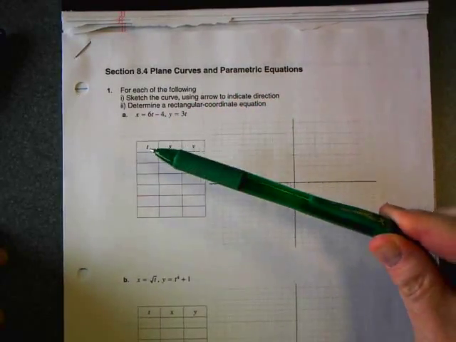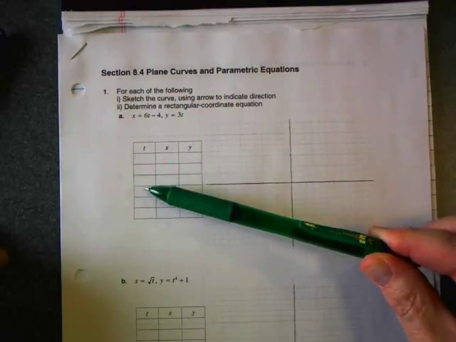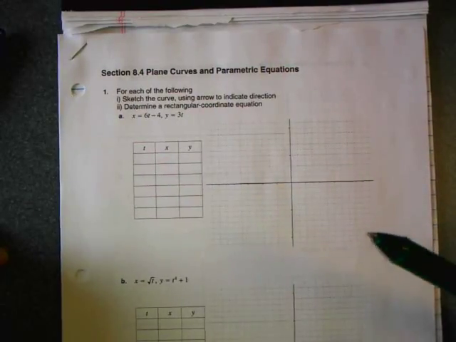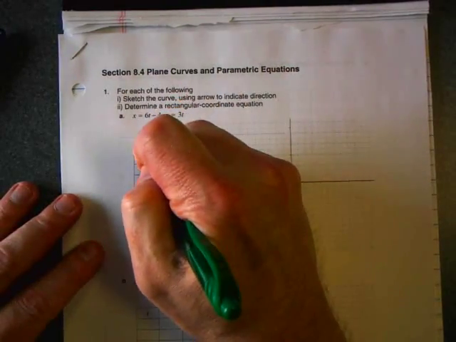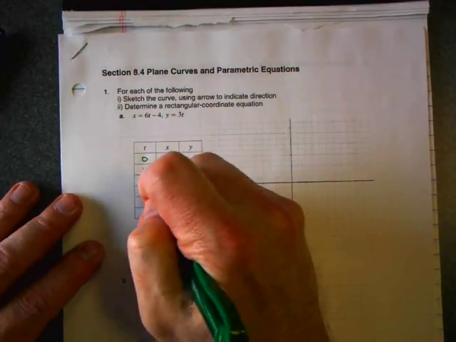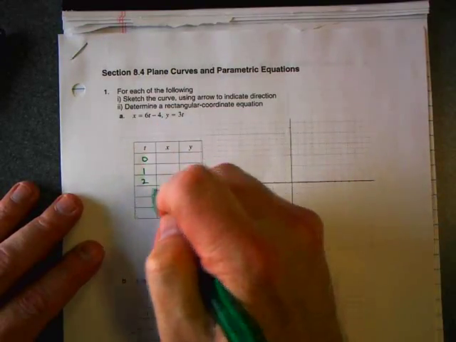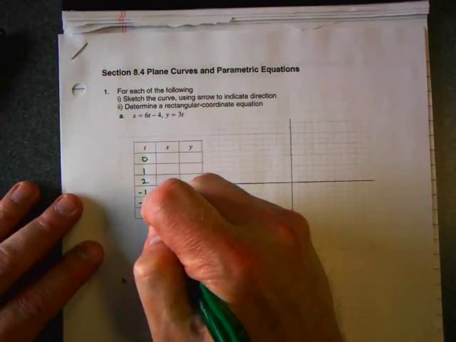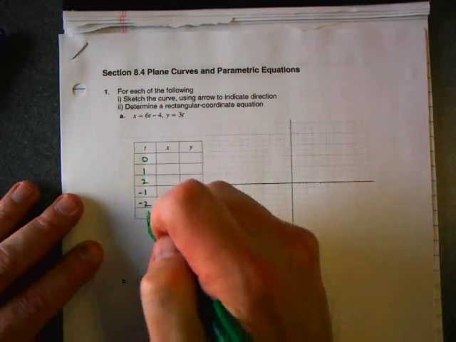We're going to pick some of our favorite numbers in the whole wide world and plug them in for t. 0, that's always a good number. 1, -2, -1, -2, and 3. All right, so those are our favorite numbers, I guess, to plug in. Half sounds like a fraction. All right, we only use half this time.